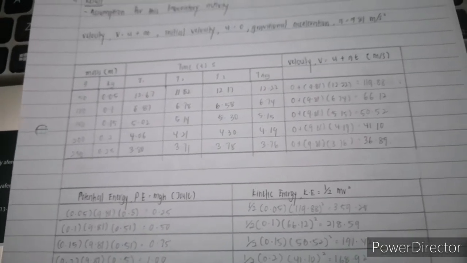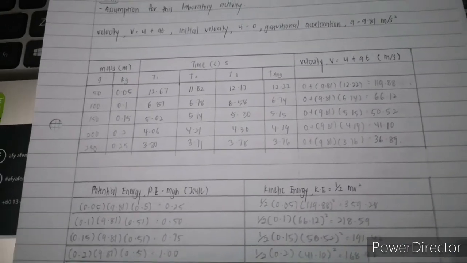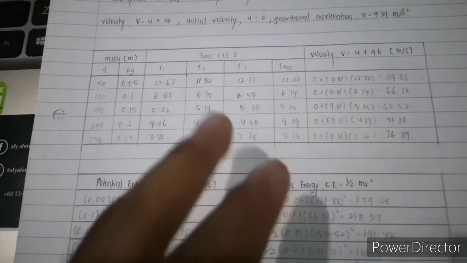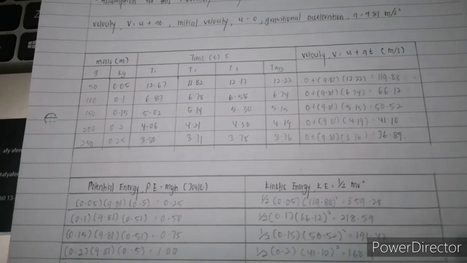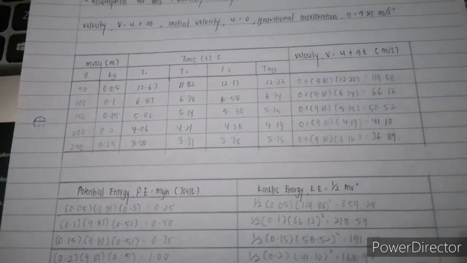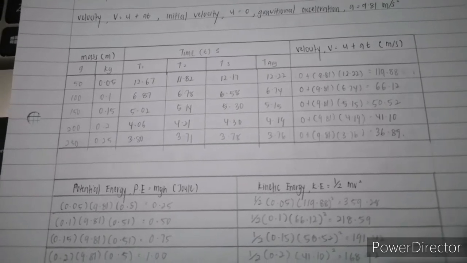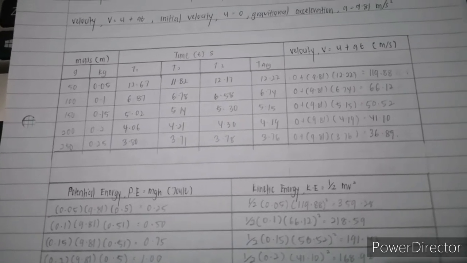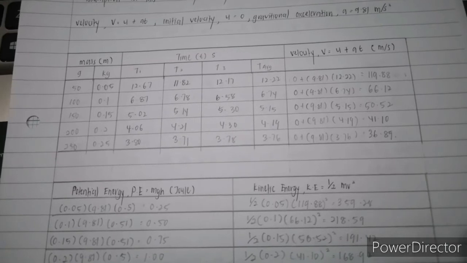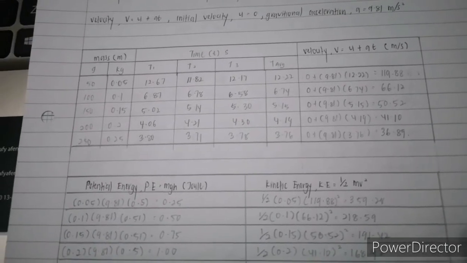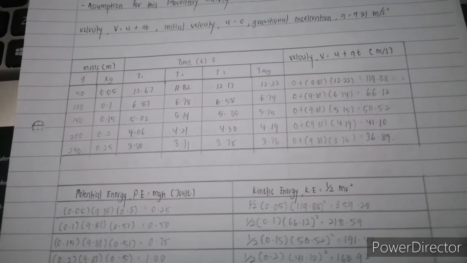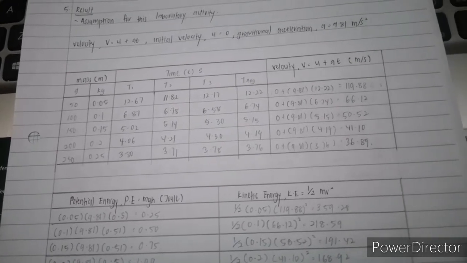The average mean is that we must add all of them and divide by 3 because there are 3 times. So we got the answer for each: first is 12.22, second is 6.74, third is 5.15, fourth is 4.14, fifth is 3.76.